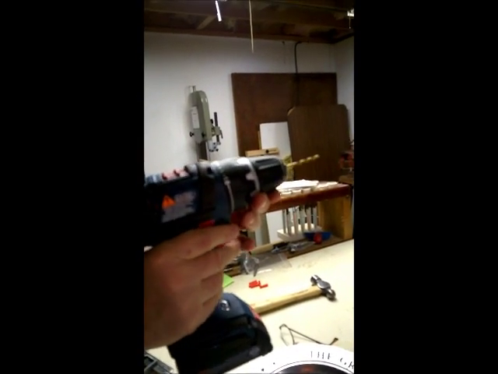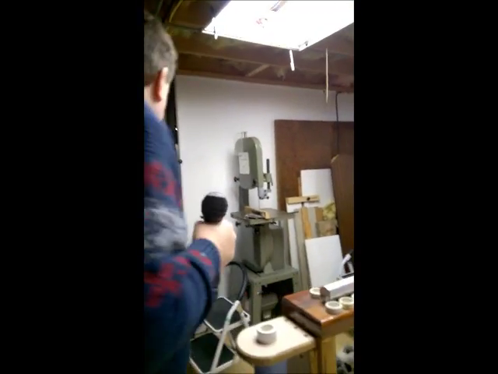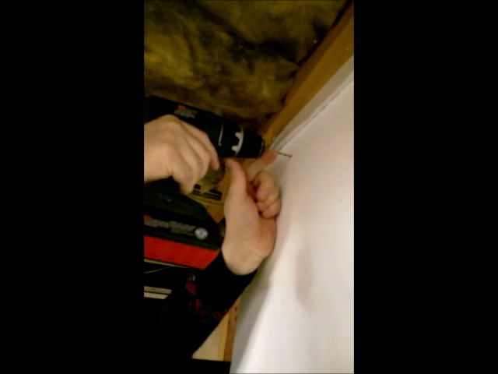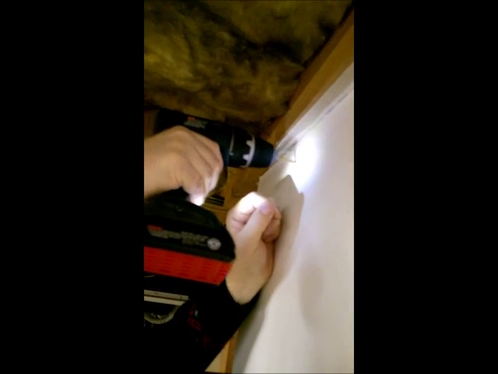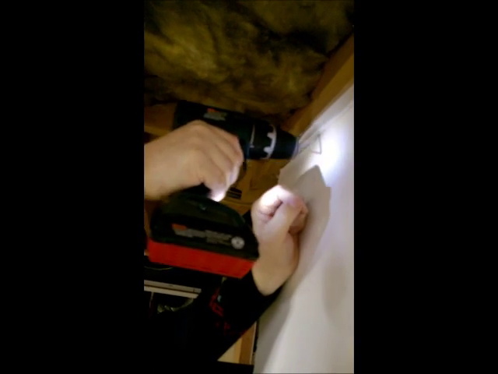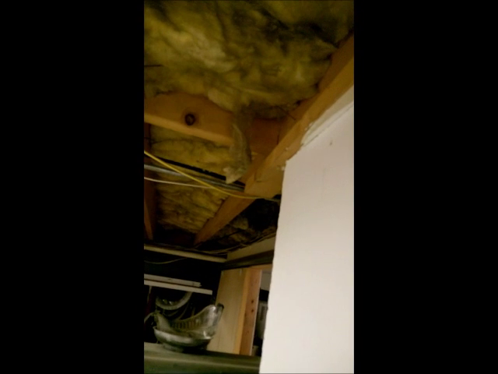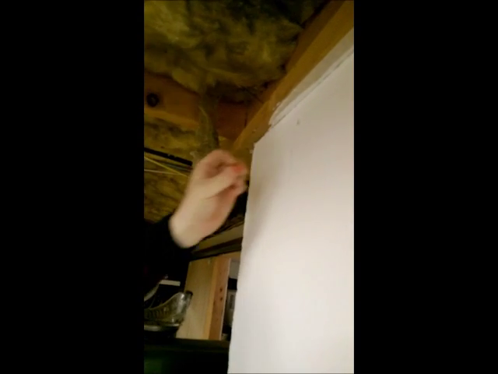Okay. So I have to use little anchors here, okay? And you'll see why in a second. So I'm going to put my drill here, make my first plate. See, it's all hollow in there. Very soft pieces here. So I'm going to put my anchor in.